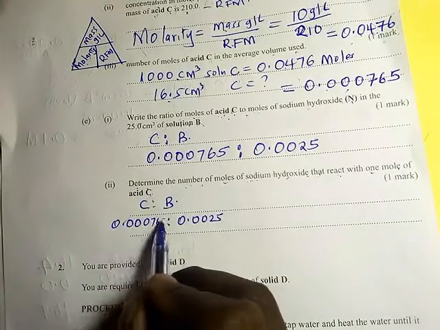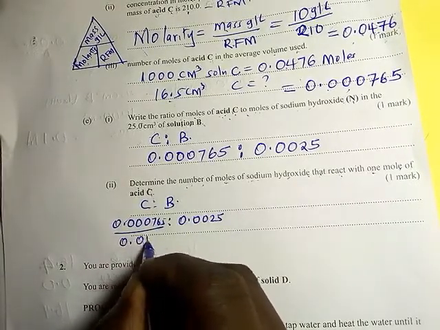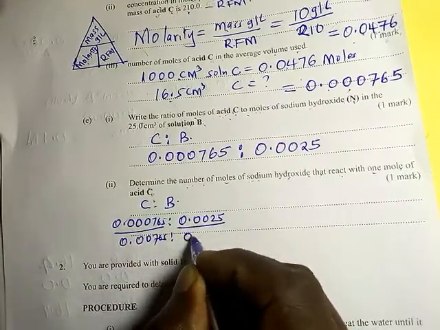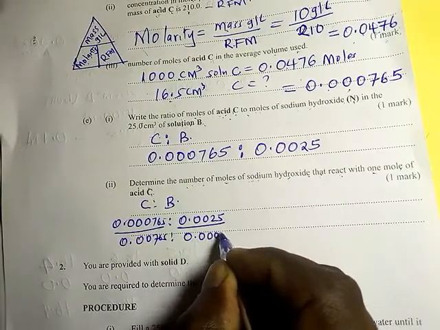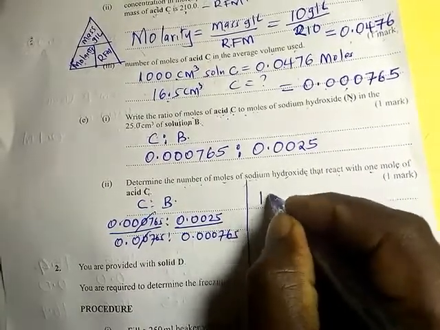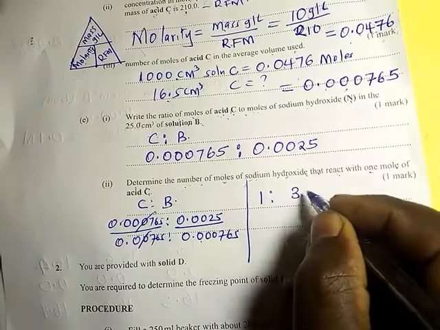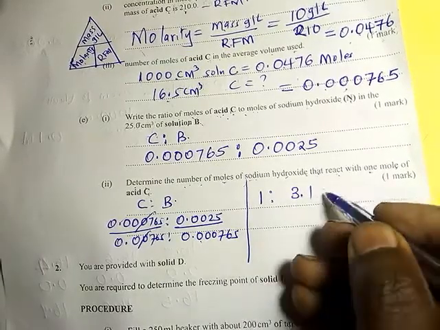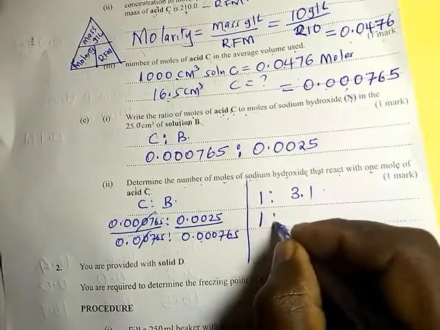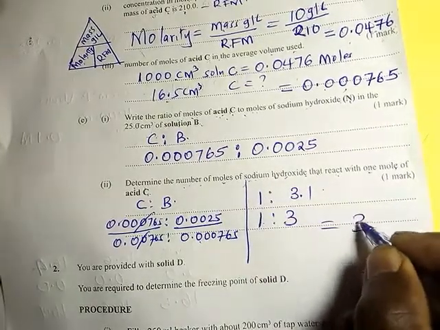So how can we make this one mole? We divide by 0.000765 so that this one becomes 1, and then divide the other side by the same number, 0.000765. So this one cancels out and we get 1, and dividing this by this, you get 3 point some numbers. Because it is a ratio, we give the whole number. Therefore, 1 mole of acid C reacts with 3 moles of sodium hydroxide. Therefore, the answer is 3.